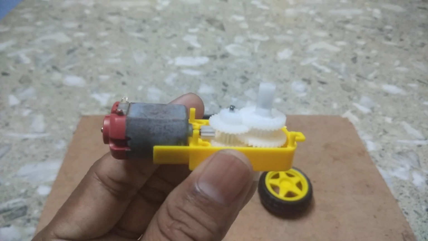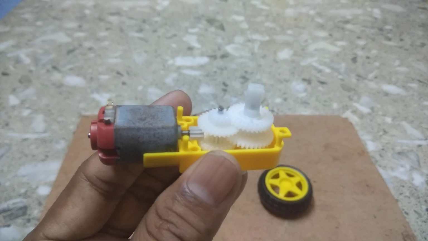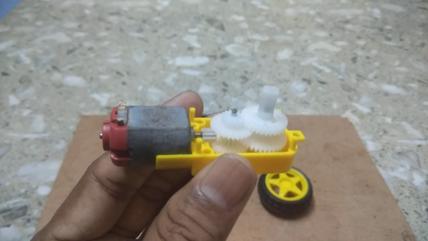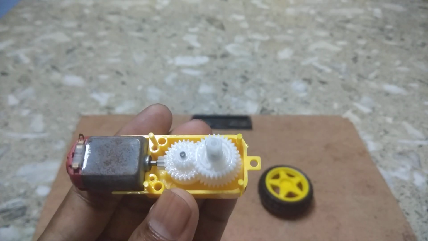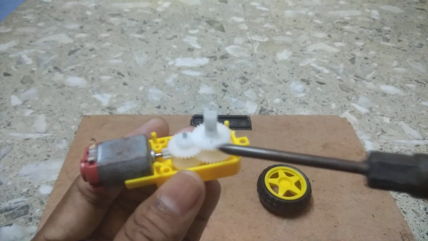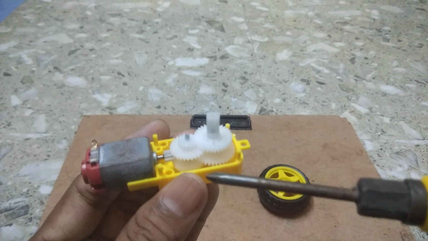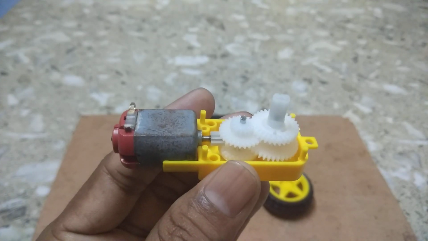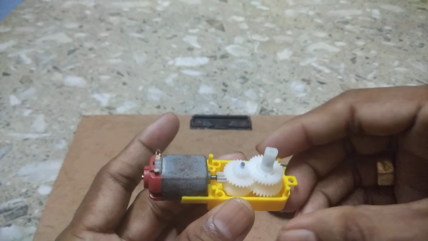That means whenever speed increases, torque decreases, and whenever speed decreases, torque increases. Now you see, this is our motor and this is the gear system. This is gearbox, gear motor. That means gear coupled with a motor is a gear motor.